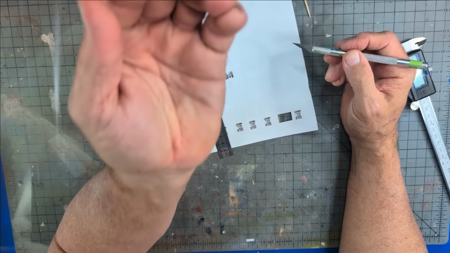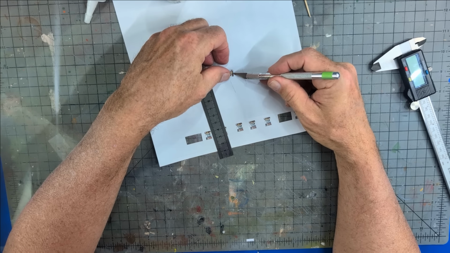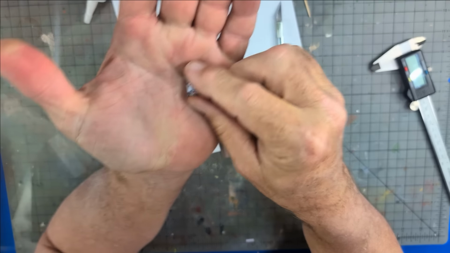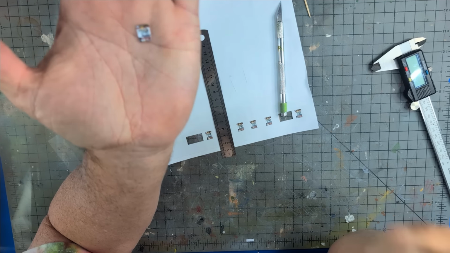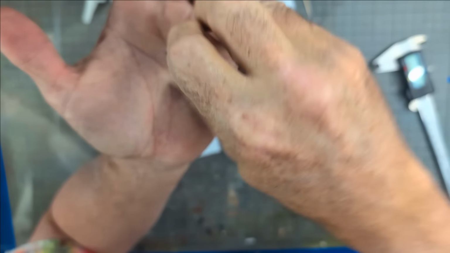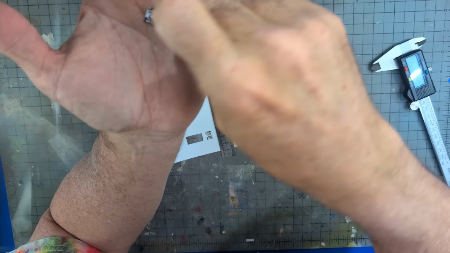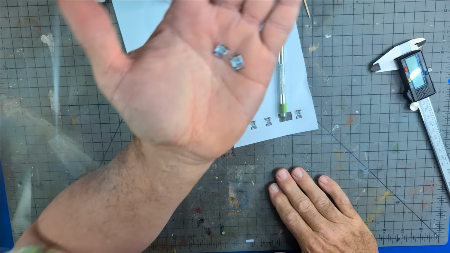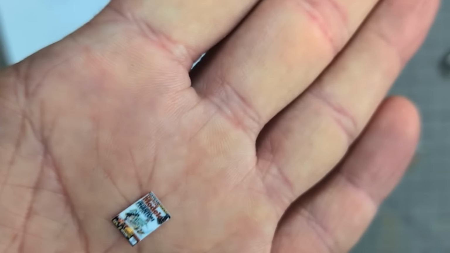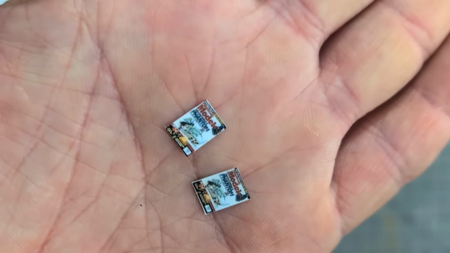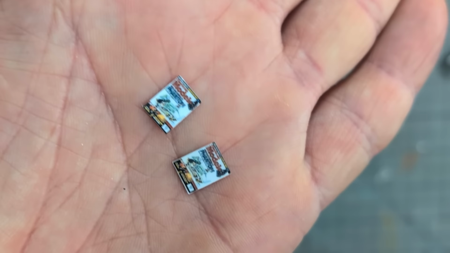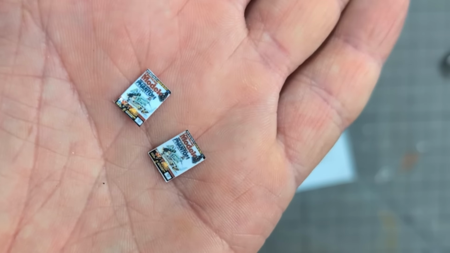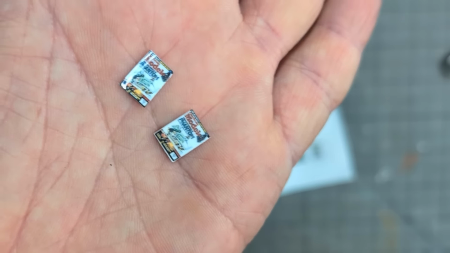You can see that. And there's that one. Okay.